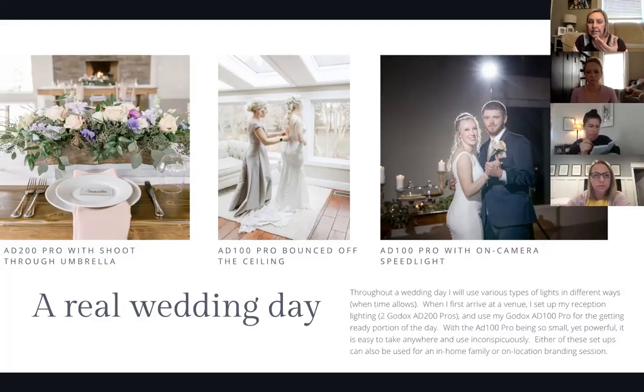The AD Pro again is the little pop can sized light. This last image of them dancing, behind them is the AD100 on the light stand, and I also had a speed light on my camera to bounce light back into their faces. For dancing images, I like that burst of light in the background, backlighting them.